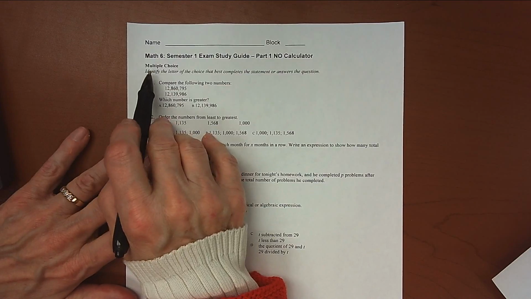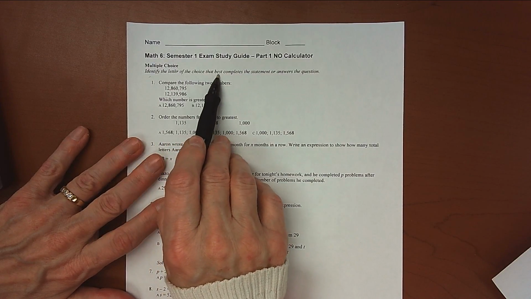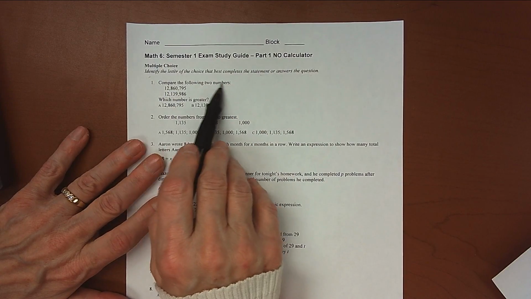All right, let's read our directions. This is a multiple choice test. We're going to identify the letter of the choice that best completes the statement or answers the question. First one is compare the following two numbers.